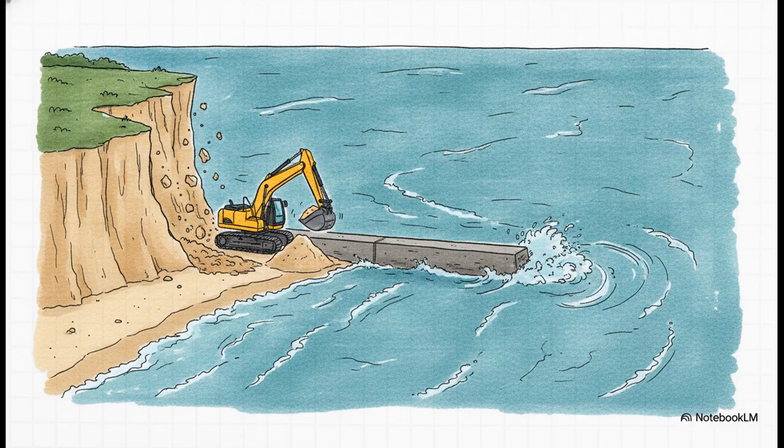Our sixth and final threat is coastal erosion. The fundamental rule here is that while erosion is partly driven by natural coastal processes, it is heavily worsened by human intervention. Specifically, human sand mining and the construction of infrastructure, things like groins, breakwaters, and even upstream dams, severely disrupt natural sediment transport. They literally starve the coastline of the sand it needs to rebuild itself.